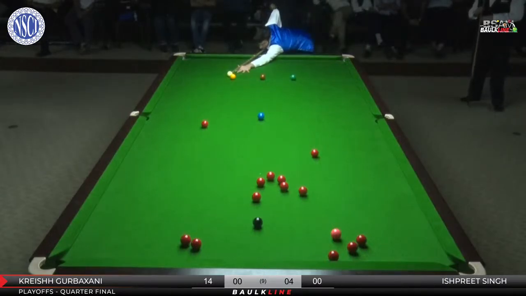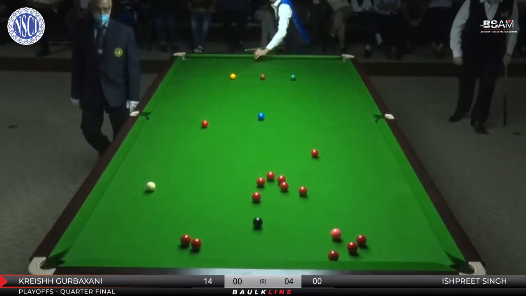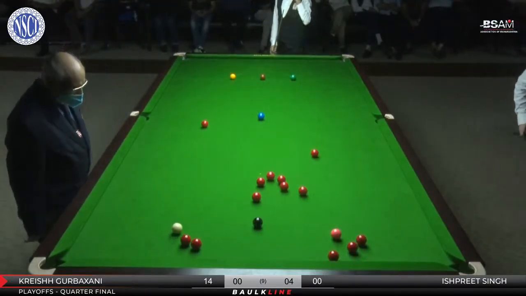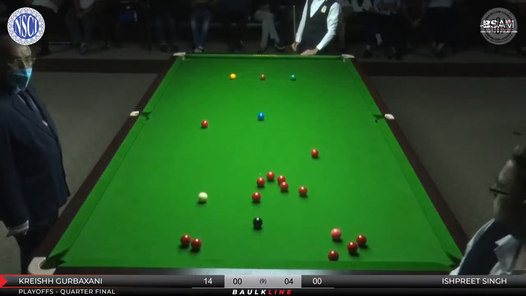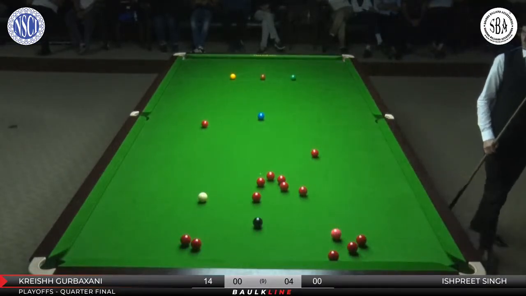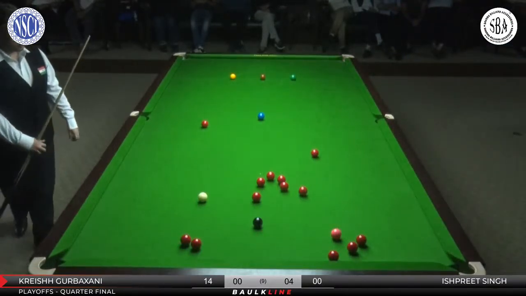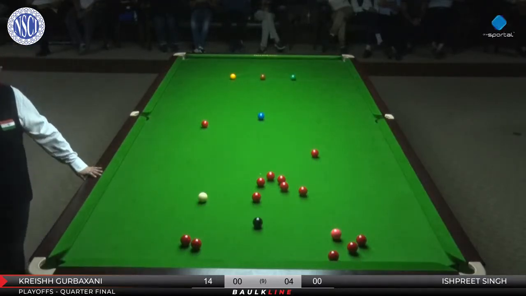I think he's going the other way, and this will be a foul and a miss. Foul and a miss. Ishpreet 4. Although I'm not sure if Ishpreet's been left with anything, so he might put Kreishh back on the spot by replacing the white ball.